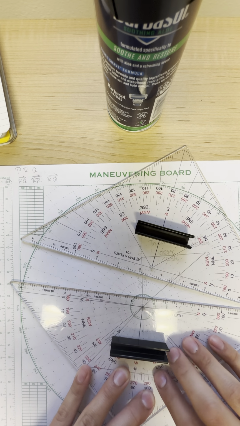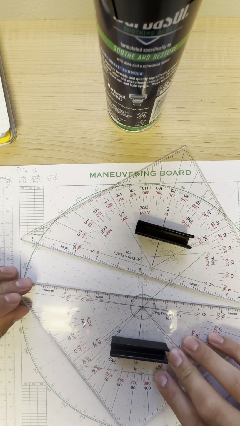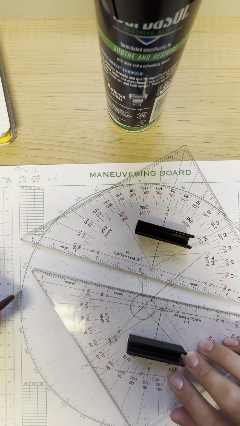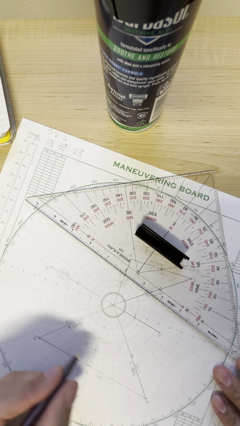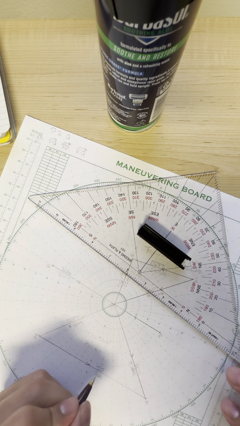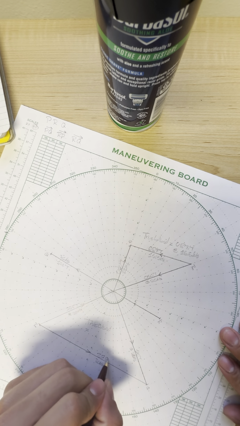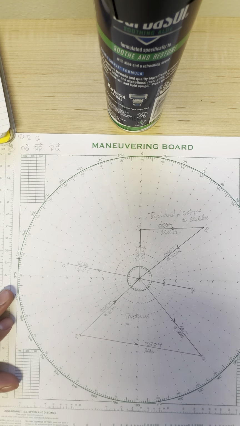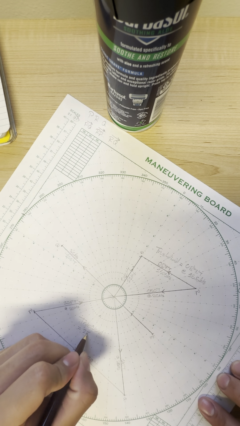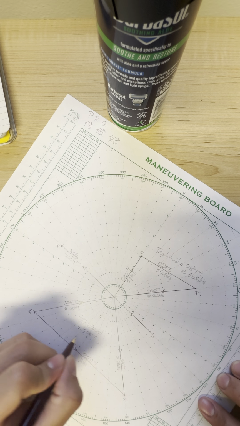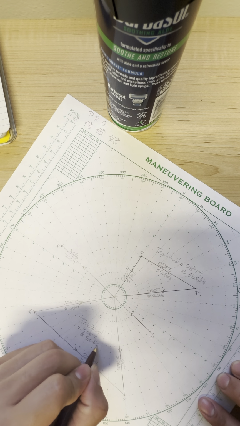And we can see here, it appears to be 278. So, our true wind is coming from 278 degrees true at 30 knots.